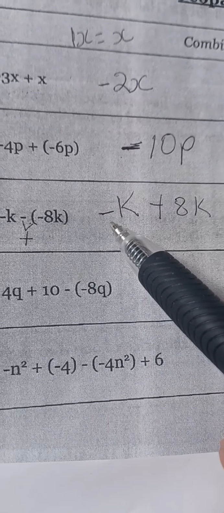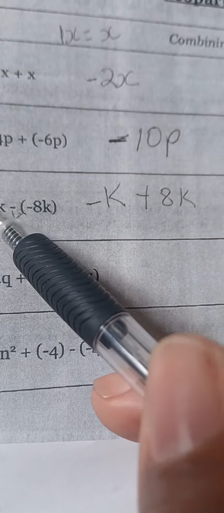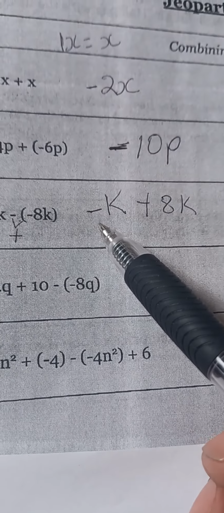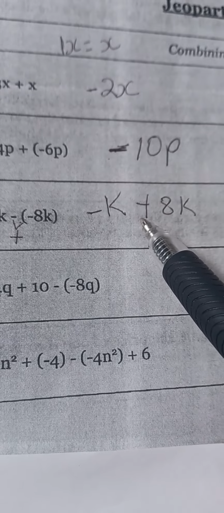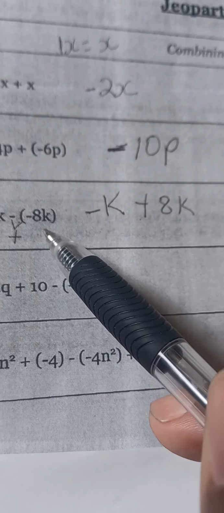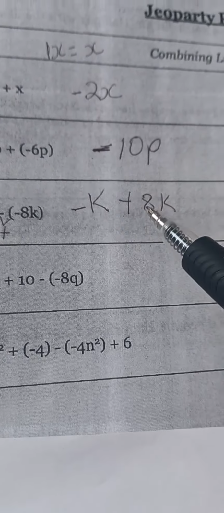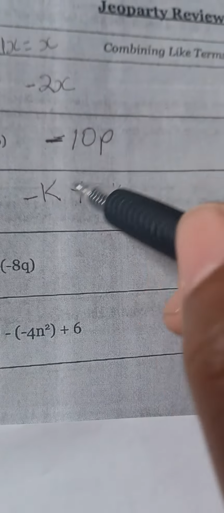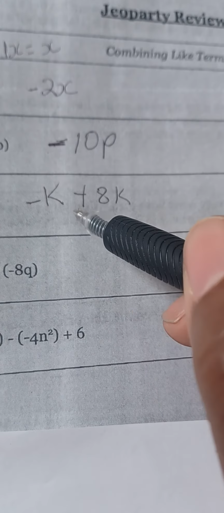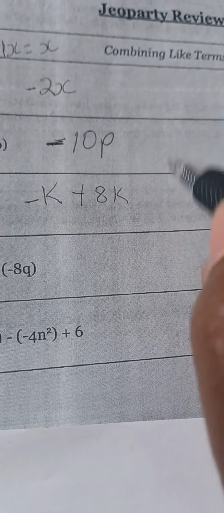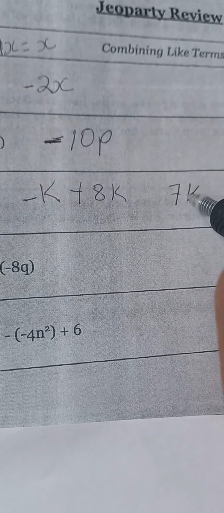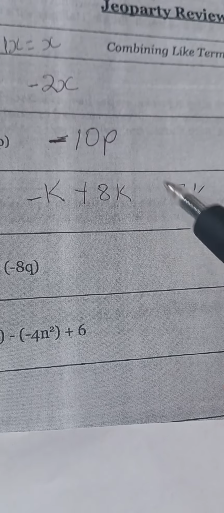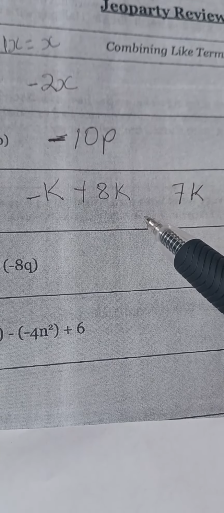So now we could rewrite our expression. Now our expression is negative k. It's right there, negative k. Negative times negative is positive, so that's where this positive comes from. Then we have our 8k. Can we now combine this expression? Yes, because we have a negative k plus an 8k. So that's going to give us 7k.